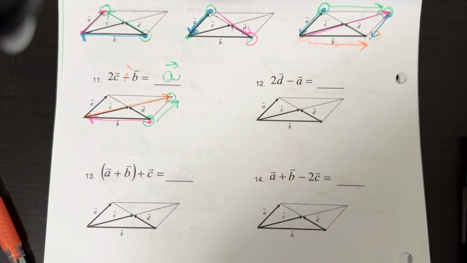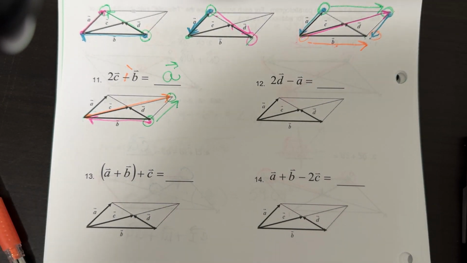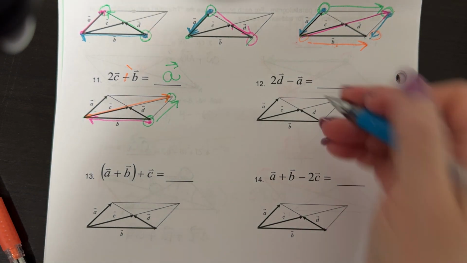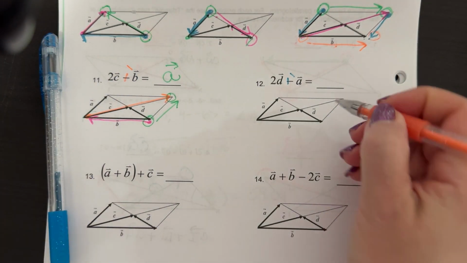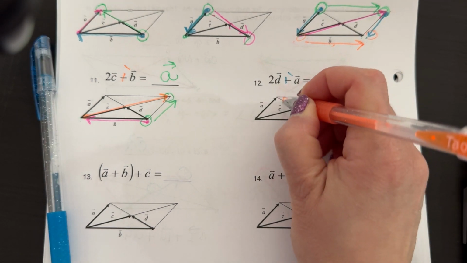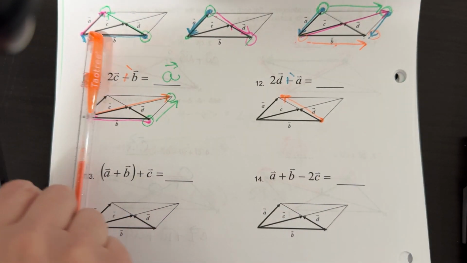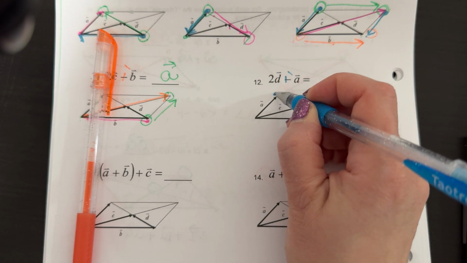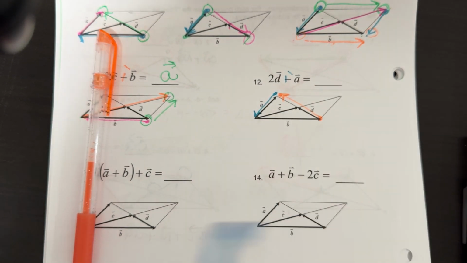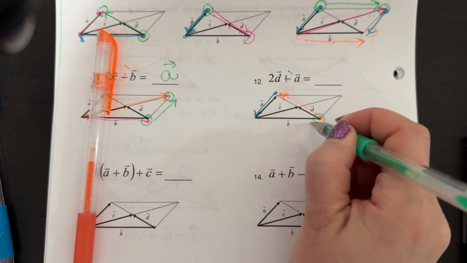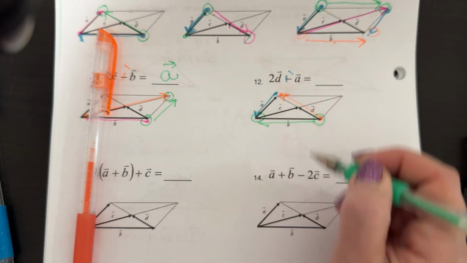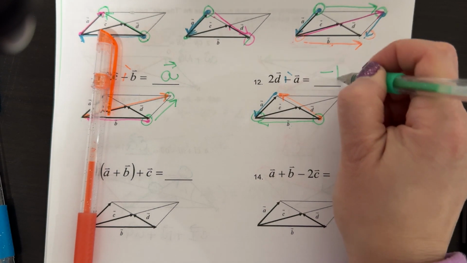Okay, you pause the video, try 12. This is plus the opposite. So 2D starts here, ends up here. Opposite of A, so I'm going to start here and down here. So the result, original beginning, very end, well, that's backwards of B.